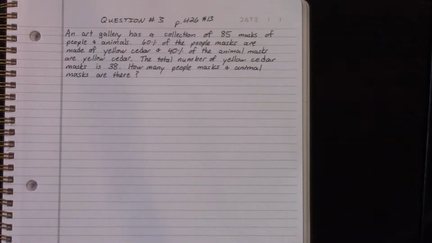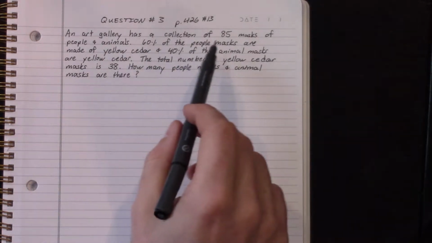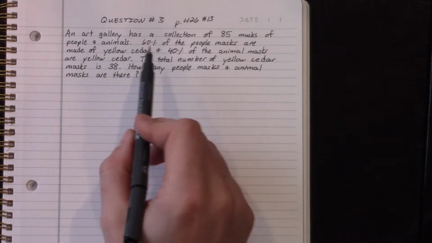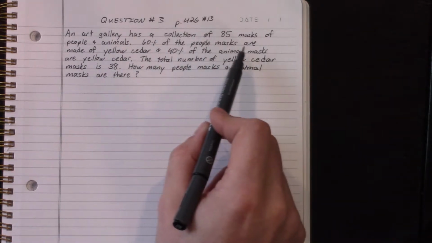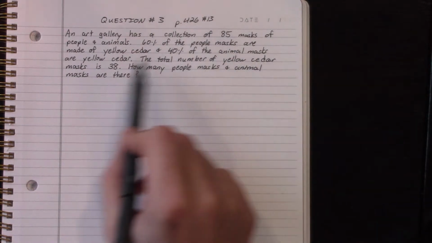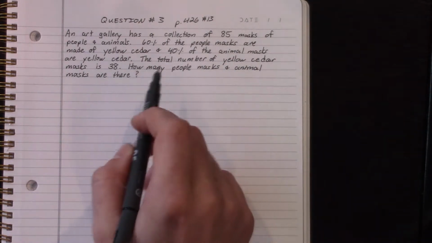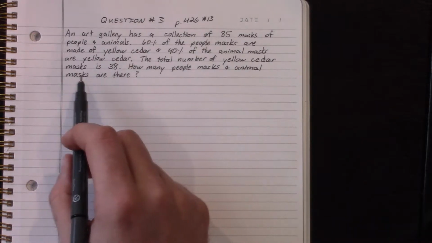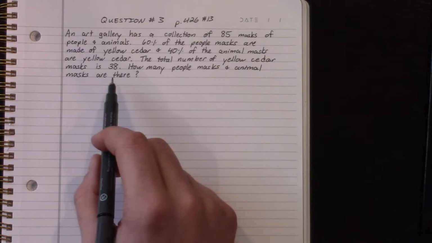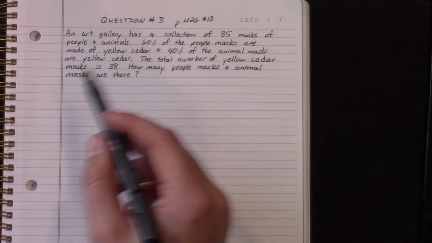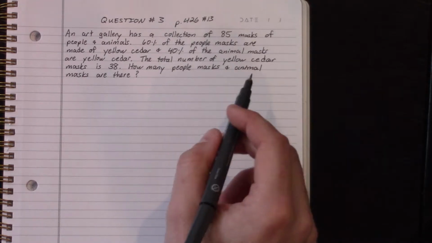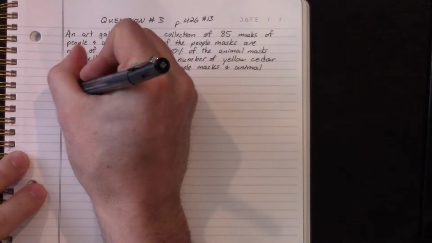An art gallery has a collection of 85 masks of people and animals. 60% of the people masks are made of yellow cedar. 40% of the animal masks are made of yellow cedar. The total number of yellow cedar masks is 38. How many people masks and animal masks are there? So the question is asking us how many total people masks are there and how many total animal masks are there.